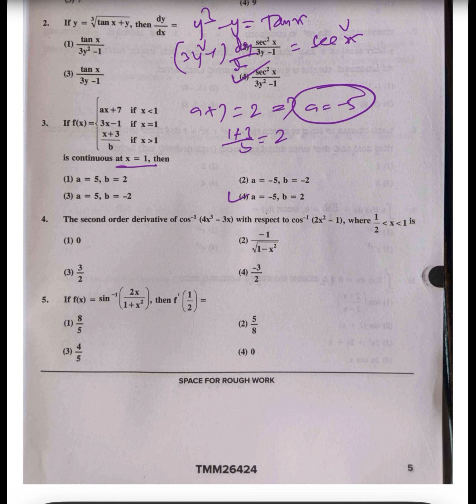Now fourth question, this is what 3 cos inverse x, and this is 2 cos inverse x. Second order derivative, right? Now coming to the first order derivative is 3 by 2 constant you will get, and the second order derivative is 0.